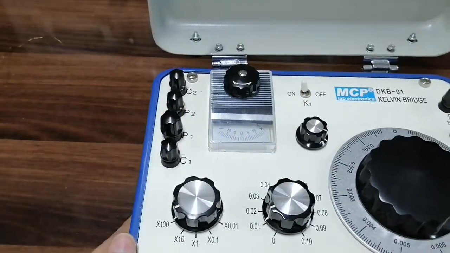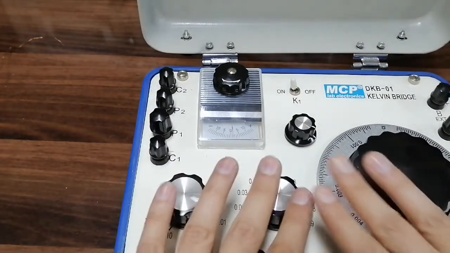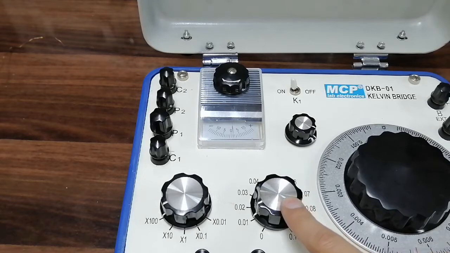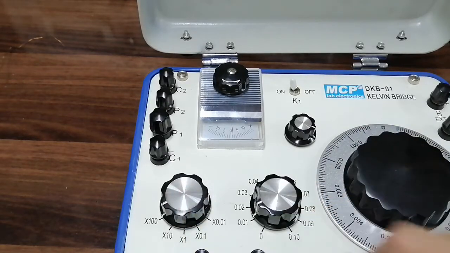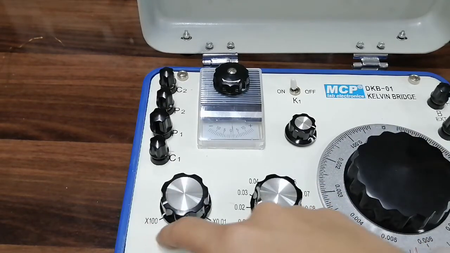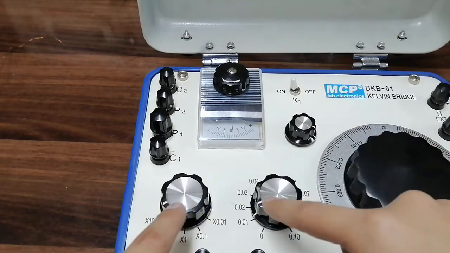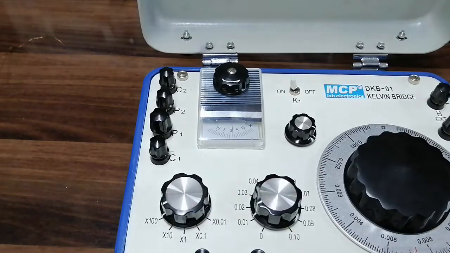So let me turn on my bridge. You can see the deflection in the galvanometer. There are 3 knobs, which you will use to adjust. Now this is your P2 knob, this is your P3 knob, and the resistances of both will add. And this is your P1, which is actually the multiplication factor, mentioned here. So you will add these two and multiply the answer with your multiplication arm.